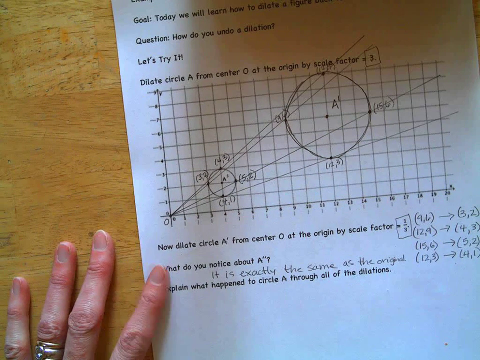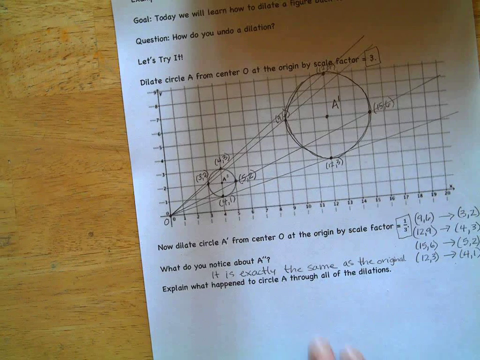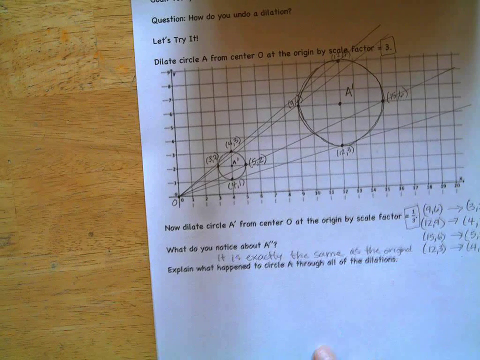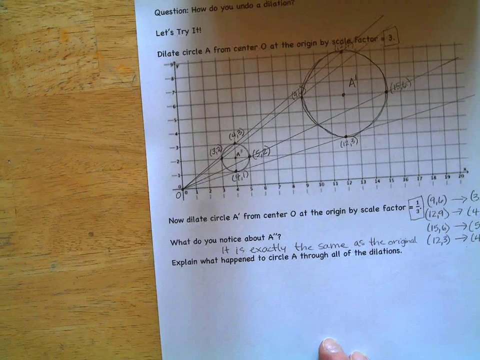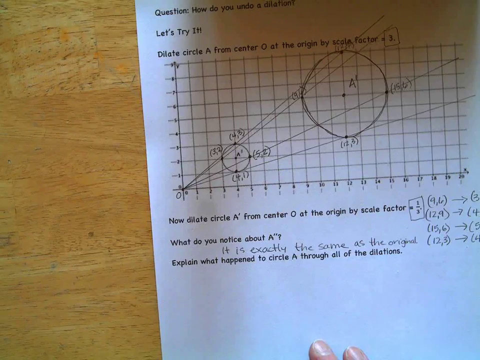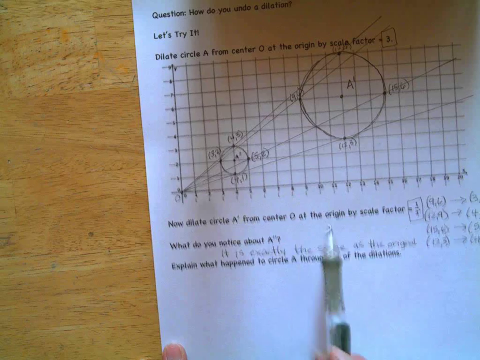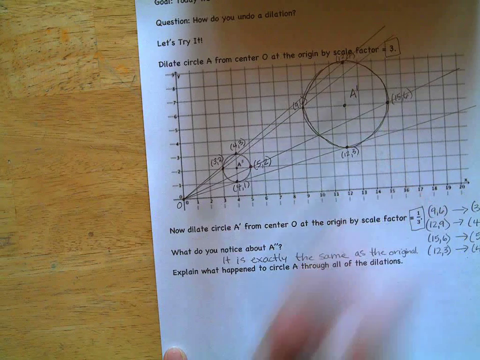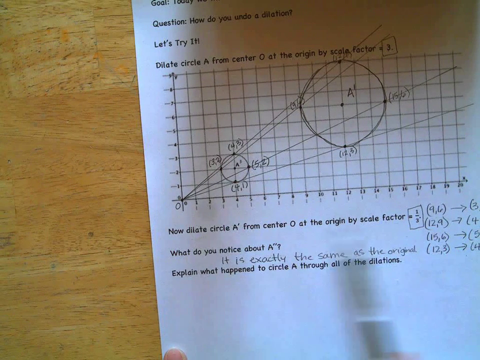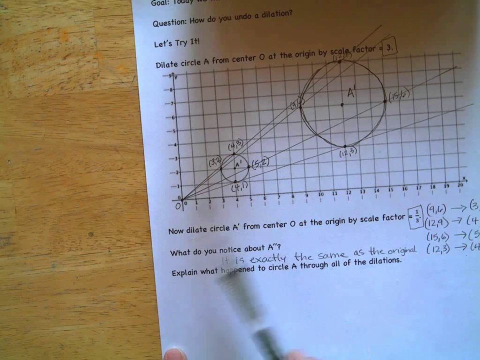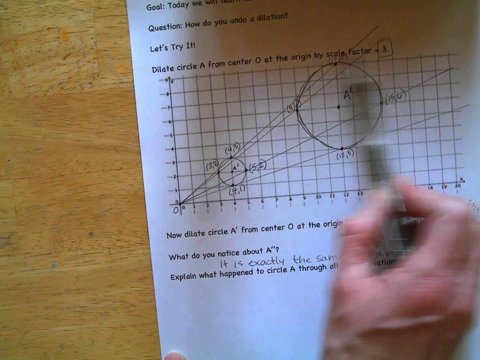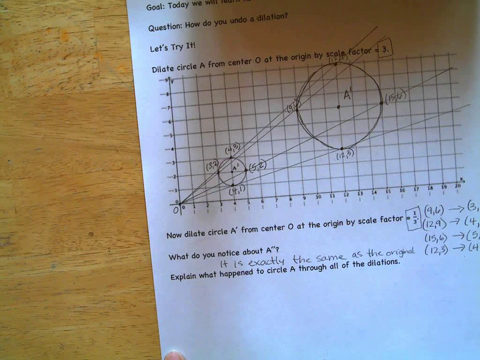All right, explain what happened to circle A through all of the dilations. That's what I want you to do, and I will be checking for that answer when I look at your notes tomorrow. Okay? So you're going to explain what happened to circle A through all the dilations. So through this first dilation, you're going to tell me what happened. Then through this dilation, you're going to tell me what happened. And then you're going to include what you noticed about the scale factor changes.